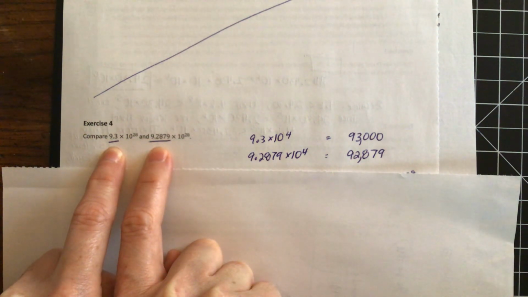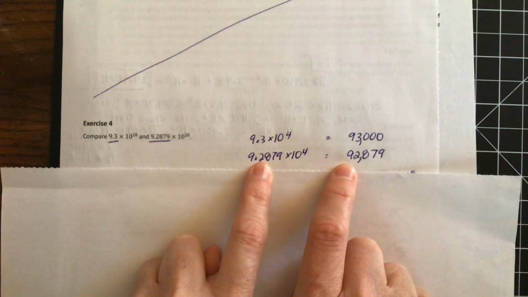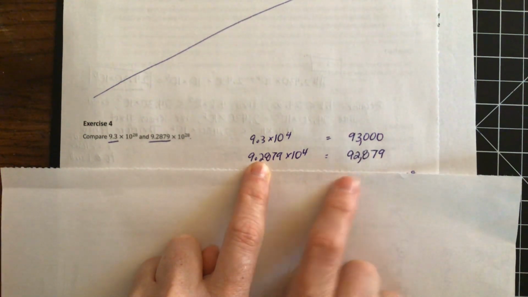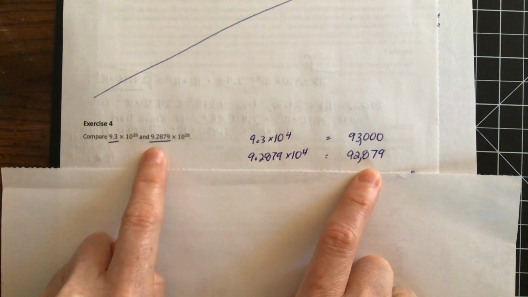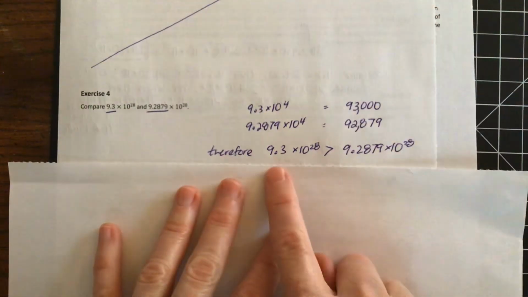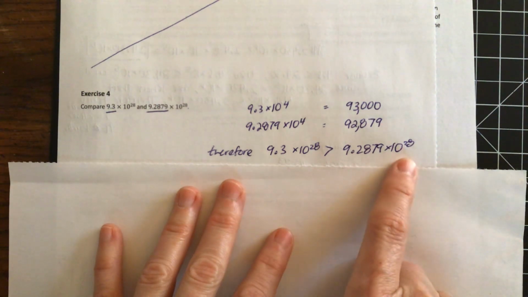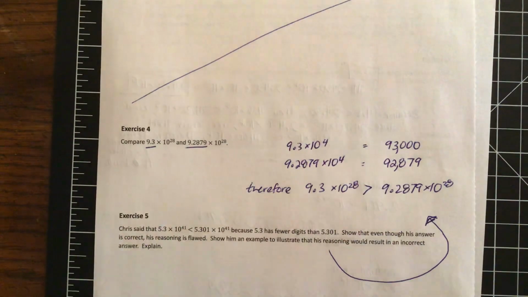If I take those and multiply them by 10 to the 4th, just to expand them out, what I see is 93,000 is greater than 92,879. And 9.3 is greater than 9.2879. So therefore, 9.3 times 10 to the 28th is greater than 9.2879 times 10 to the 28th. And you might be saying, well, duh. But all of these confusing things that you read here, that is what they mean. If it's bigger, it's bigger.